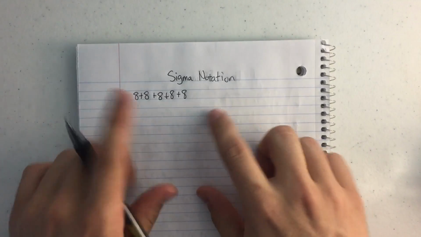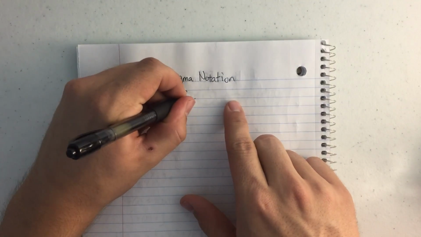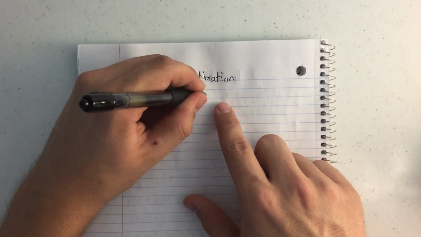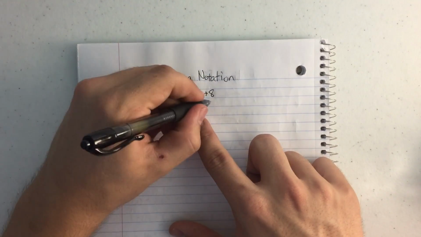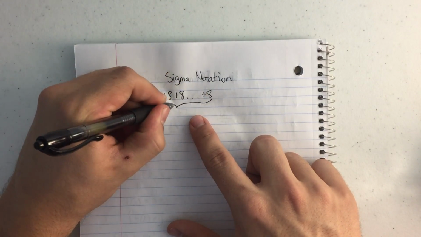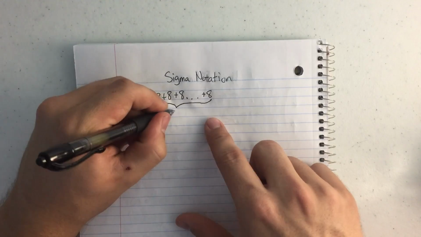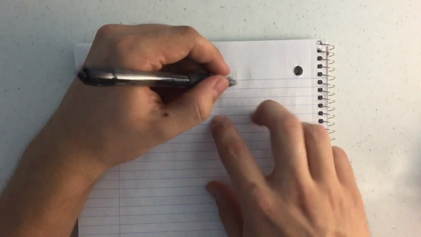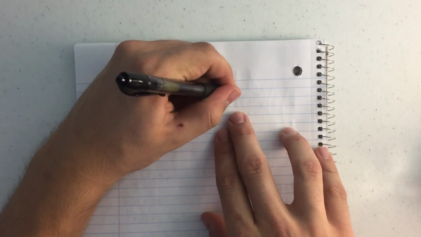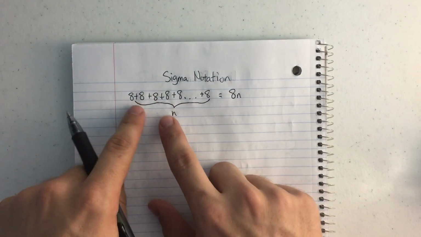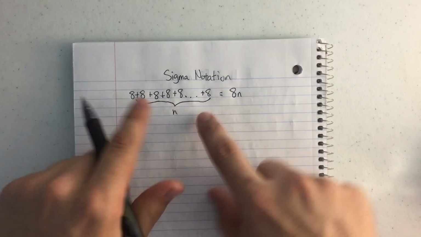But what if we wanted to do it for an unknown amount of 8s? And it kept going, and it kept going to an n number of 8s. Then how would we do that? Well, we would take 8 times that number. So kind of how I did this when we had 5 8s, I just took 8 times 5, which is 40.